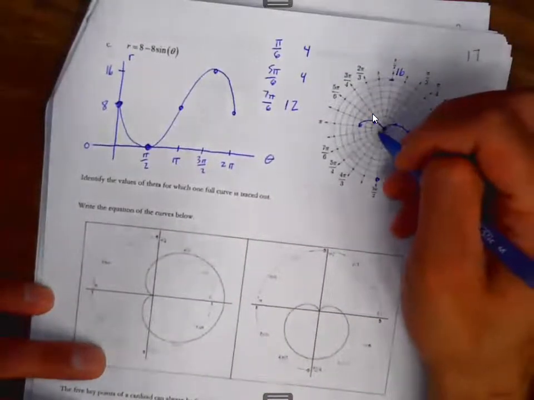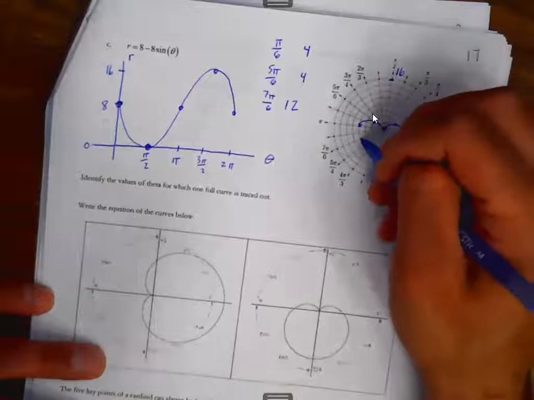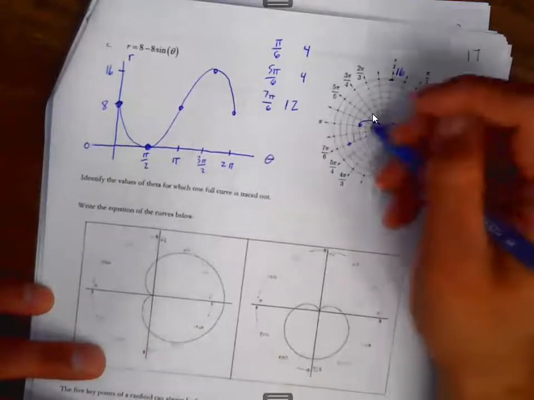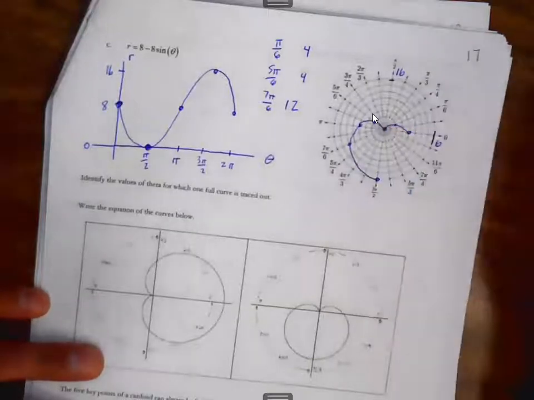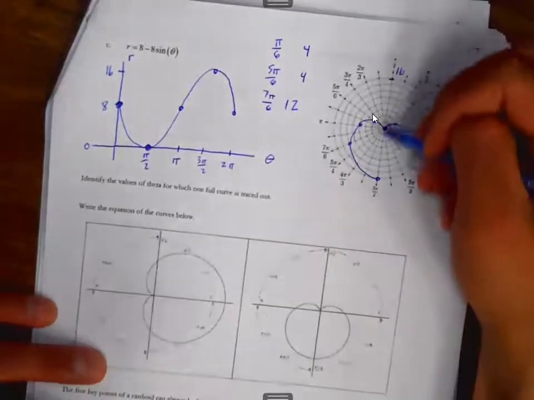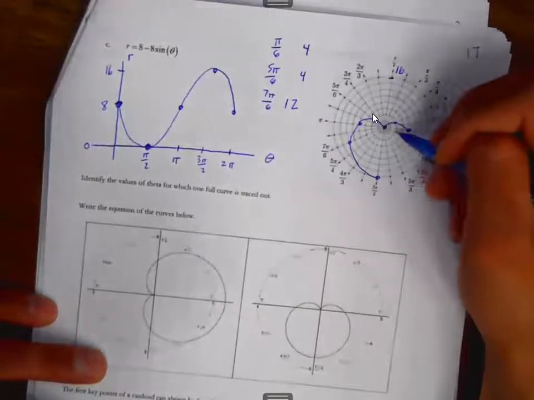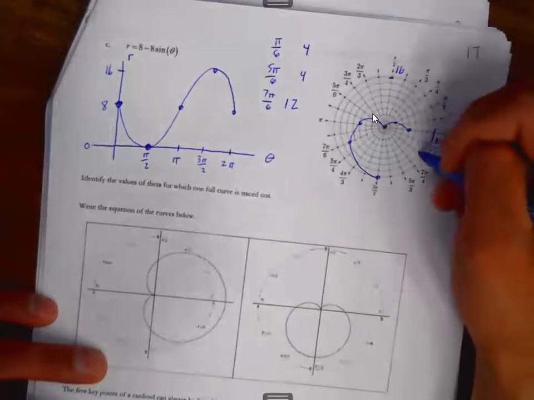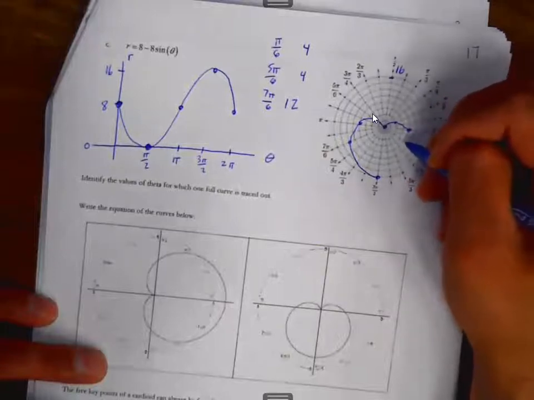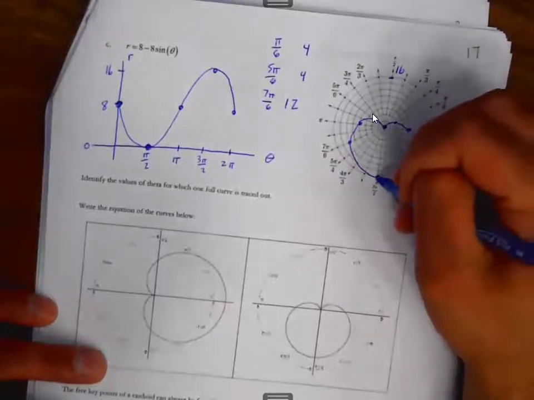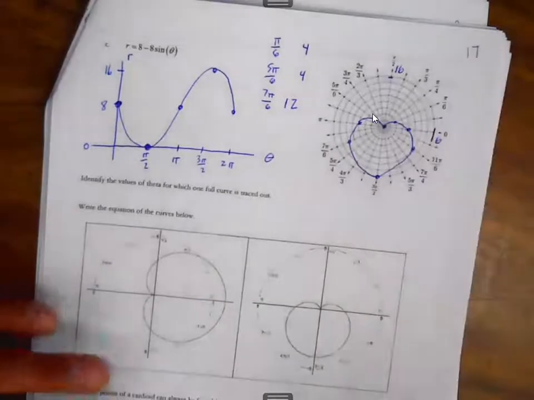All right, 2, 4, 6, 8, 10, 12. So it's extending and getting longer. And then it's got symmetry over the y-axis, so there'll be another point here. 2, 4, 6, 8, 10, 12. Boom.